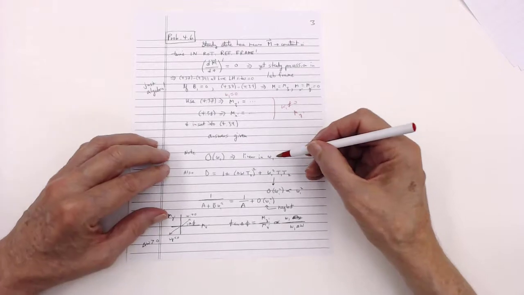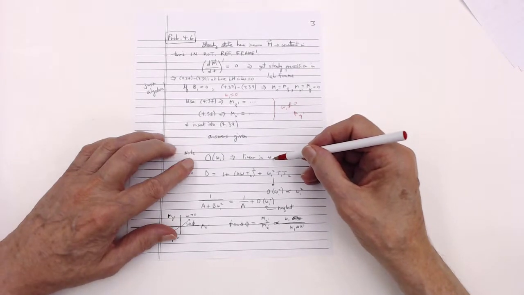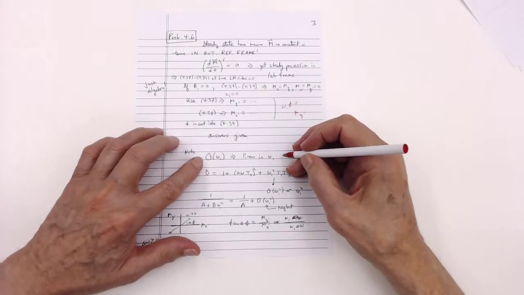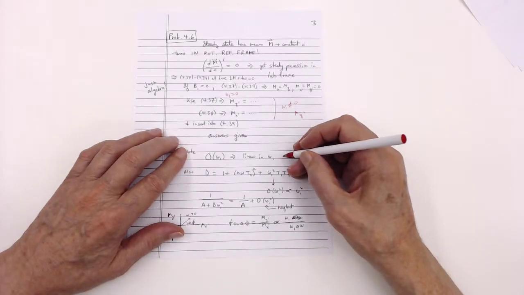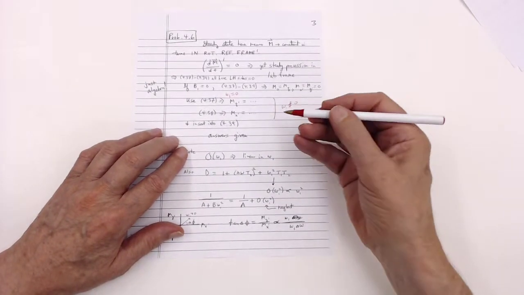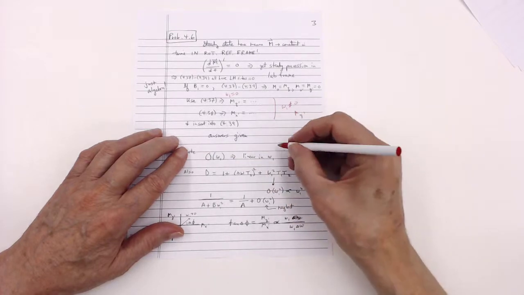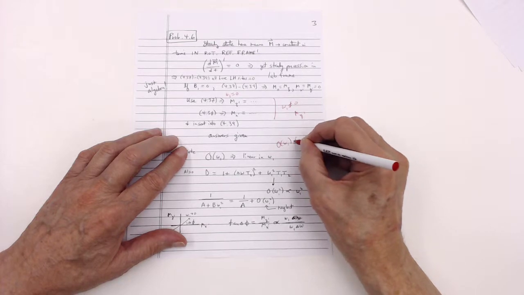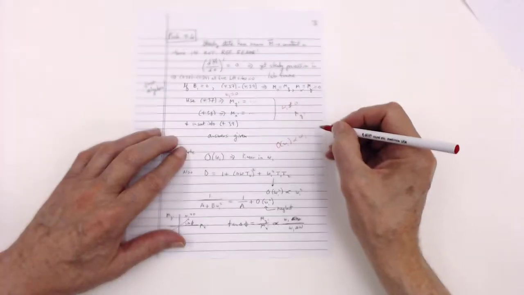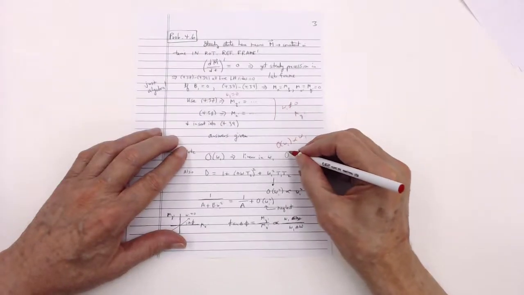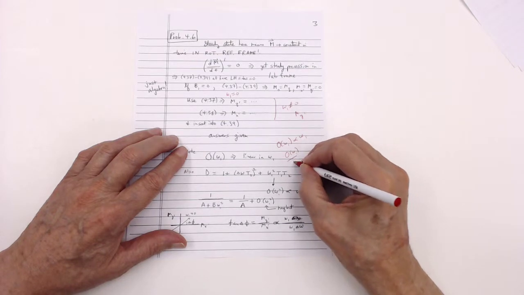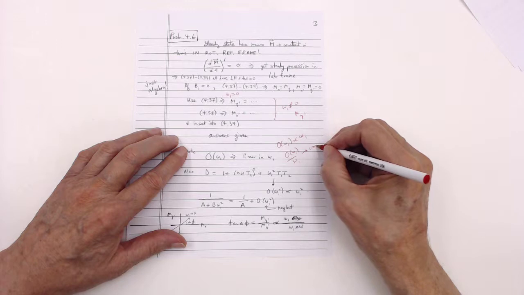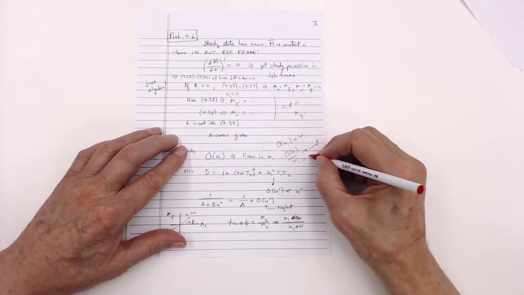I want to tell you a couple of things that will be nice for future reference. When we say order of omega 1, what I really simply think of is that it's proportional to omega 1. A mathematician would say, if I took the limit of order omega 1 over omega 1, it would go to a constant as omega 1 goes to 0.